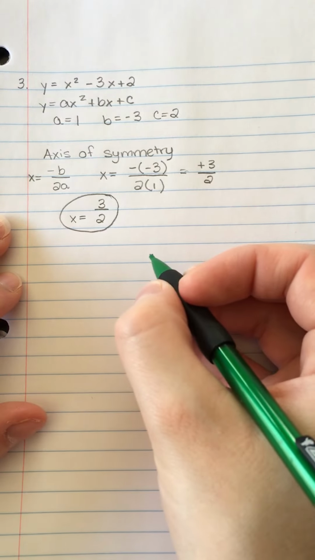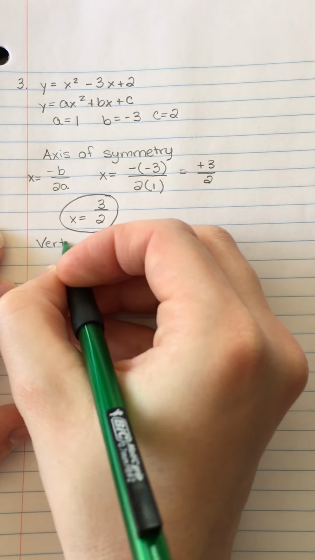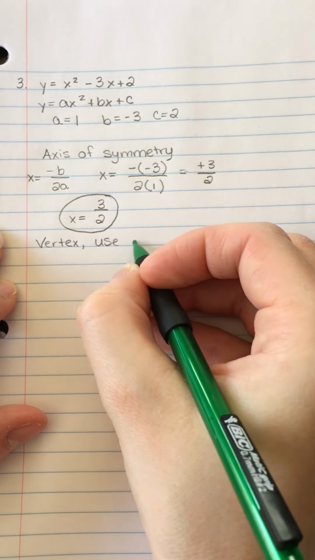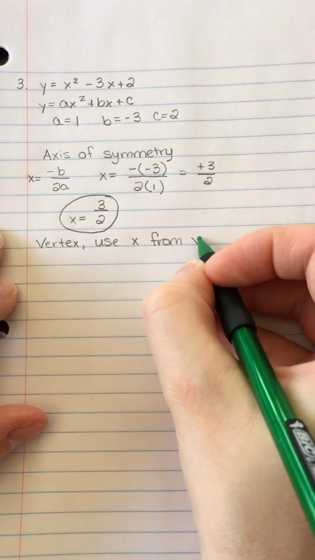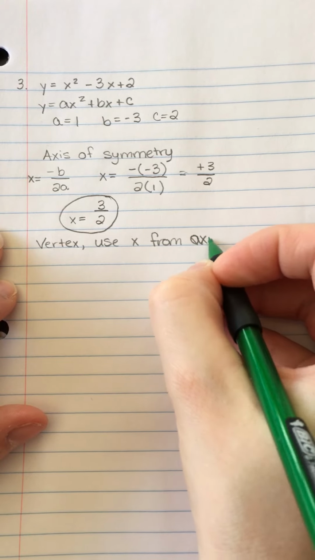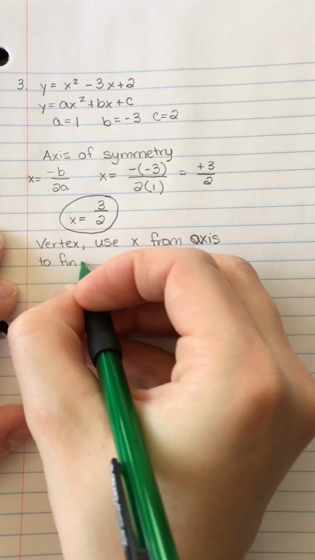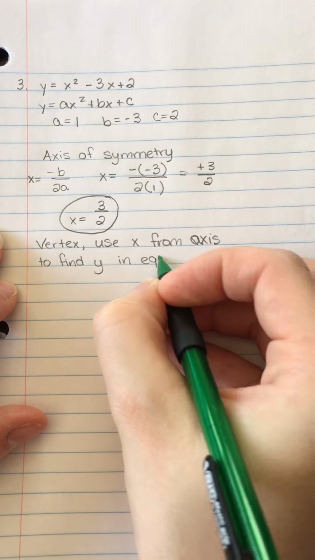The next thing we have to do is find our vertex. We use the x from our axis to find y in our equation.